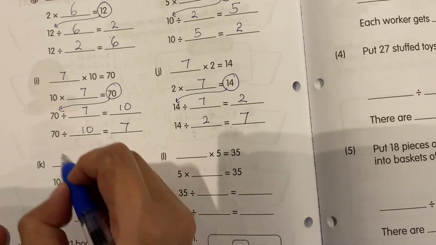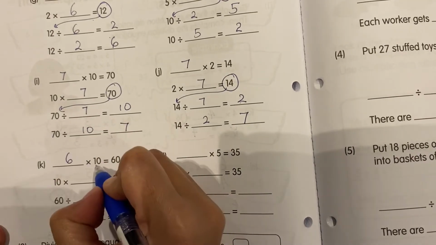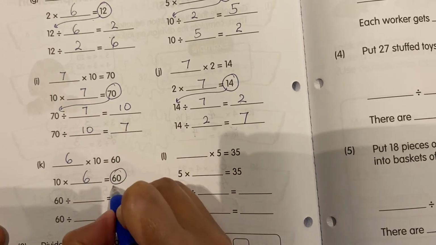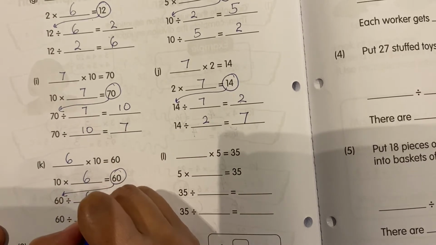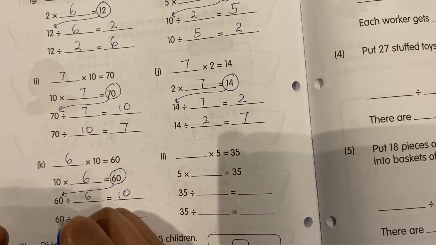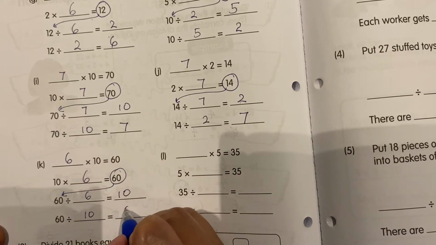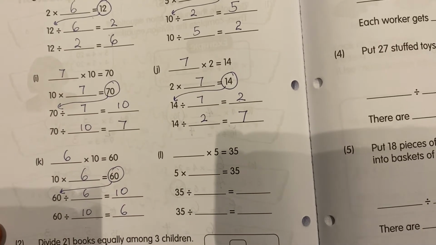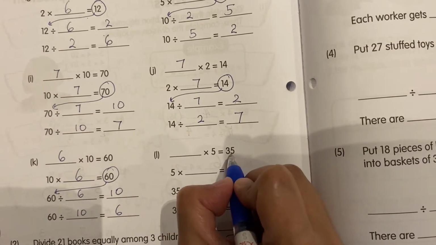What times 10 equals 60? So that's 6 times 10 is 60. 10 times 6 is 60. 60 is the total. So 60 divided by 6 is equal to 10. 60 divided by 10 is equal to 6. Crisscross. Okay, next.